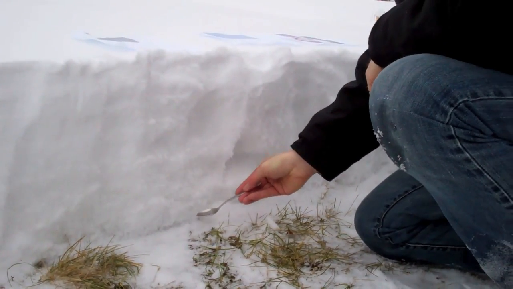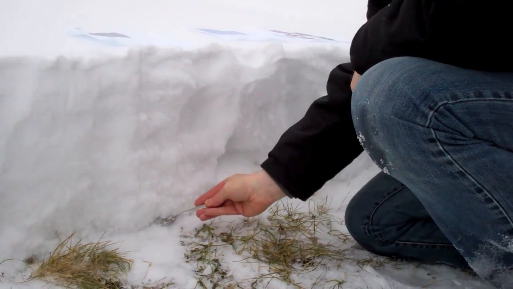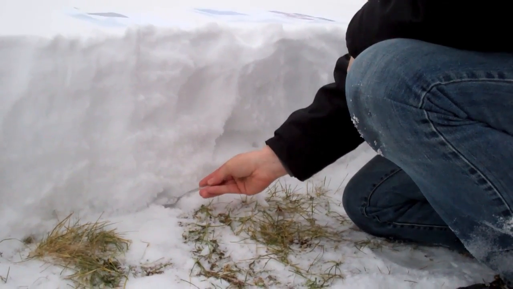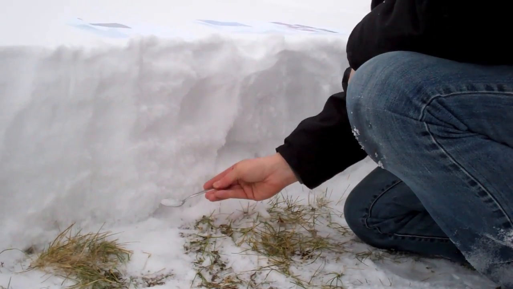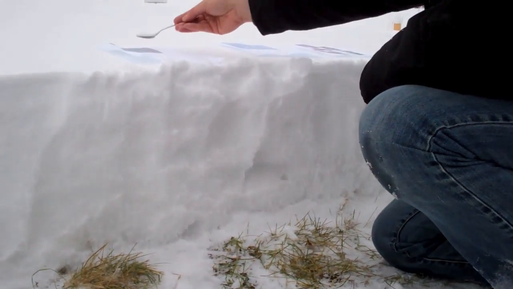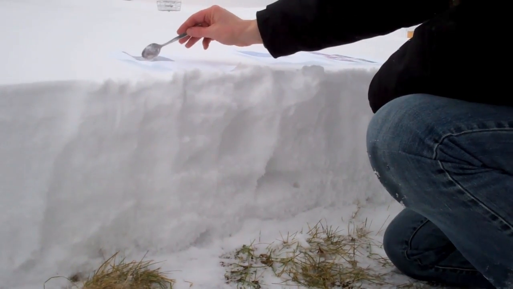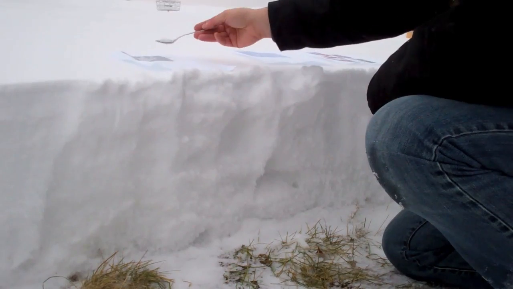Now I'm taking a sample from the bottom layer that we've identified in the snow. Much crunchier, much harder. I'm breaking out some snow softly. I'm picking it up in the spoon. And I'm now putting this back out on our 1mm grid graph paper provided with the class.